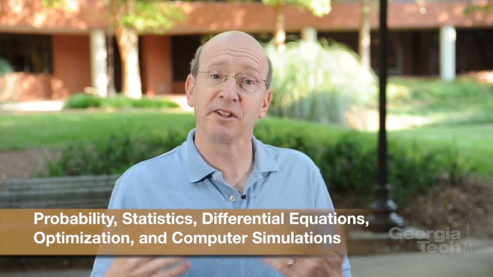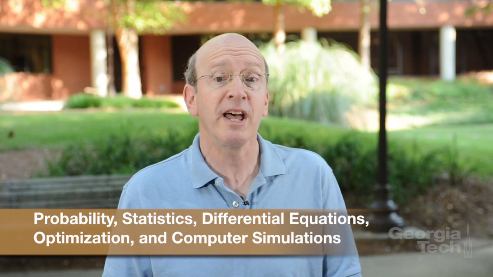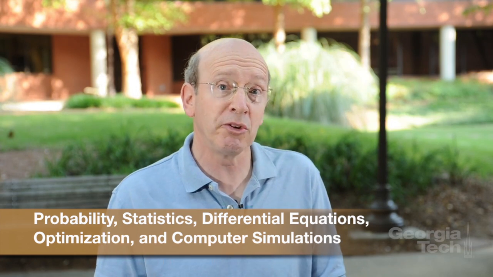So what can be done to stem the march of a pandemic disease through the population? ISyE researchers have used a variety of mathematical tools to model the disease, as well as certain mitigation strategies. These tools include the use of probability, statistics, differential equations, and optimization, which are then used in conjunction with computer simulations to come up with strategies for mitigation. What kinds of strategies are out there? Here are a few possibilities.